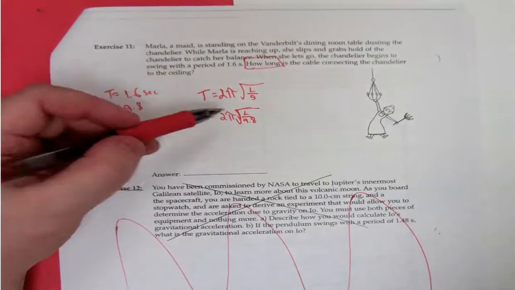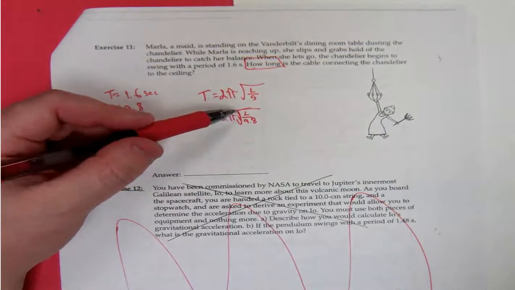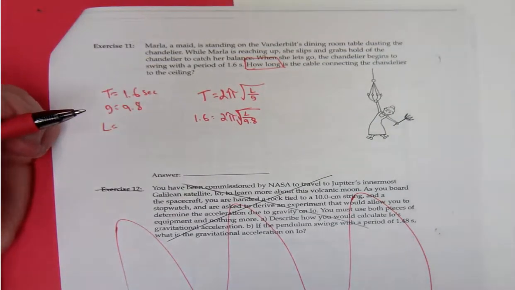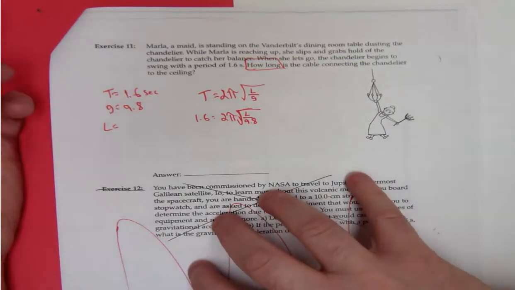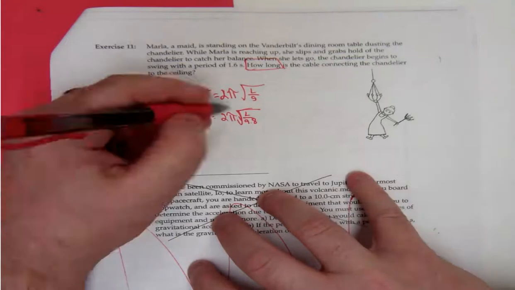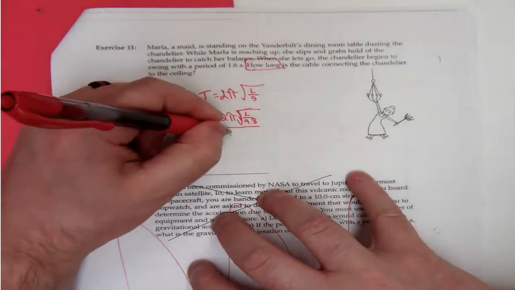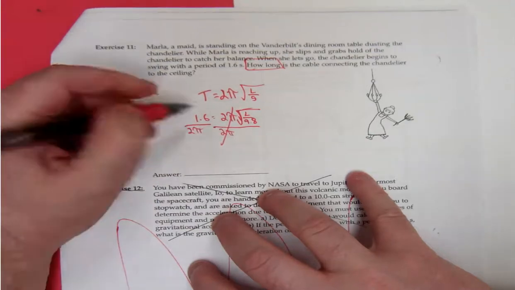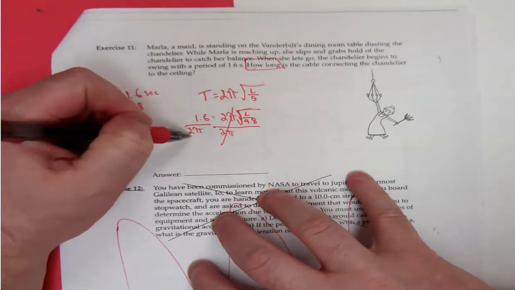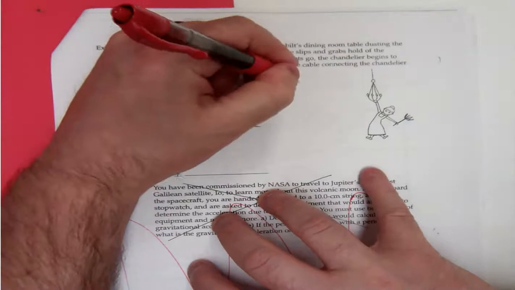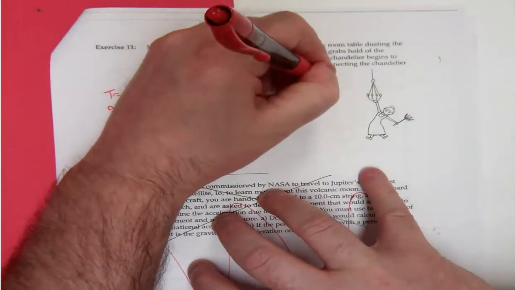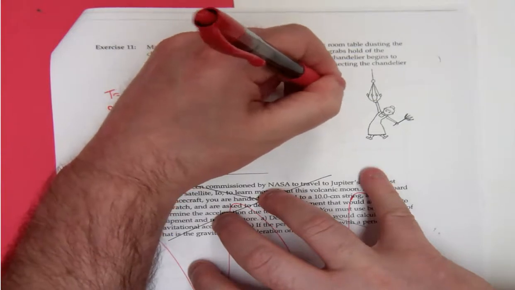So step 1, we need to get rid of this square root, because that's going to complicate things, right? So what I'm going to do, and there's a couple ways to do this, is divide out this 2 pi. 2 pi, divide out, goodbye. So now we have 1.6 divided by 2 pi. Let's just rewrite it. 1.6 over 2 pi equals the square root of length over 9.8.